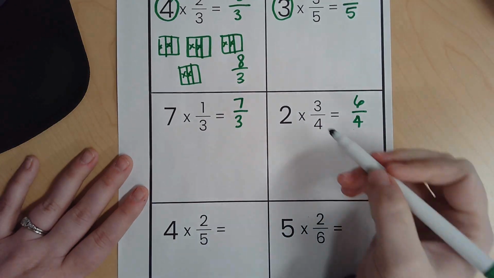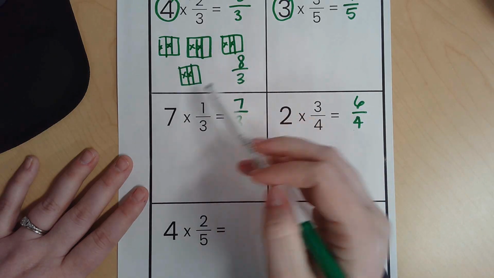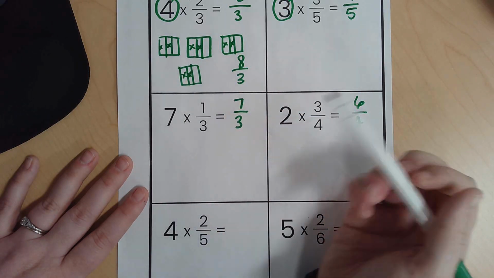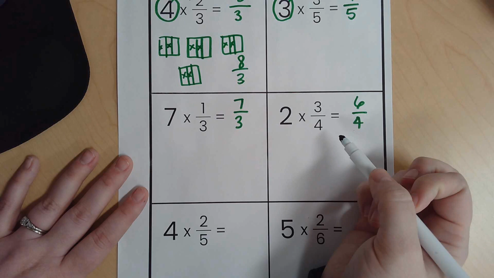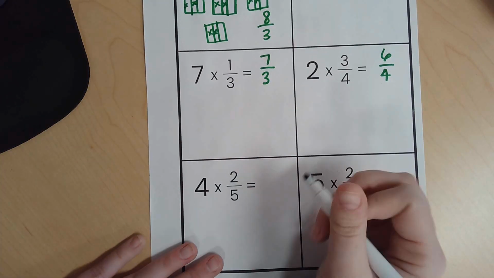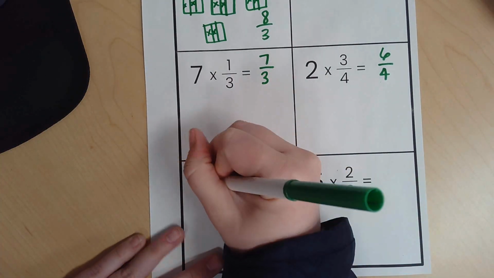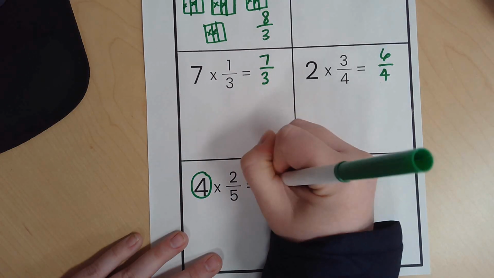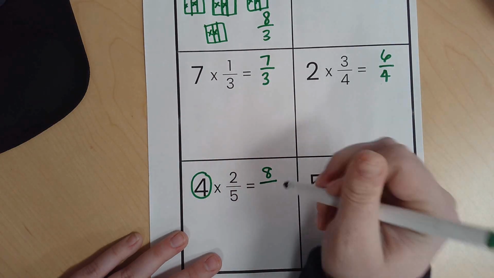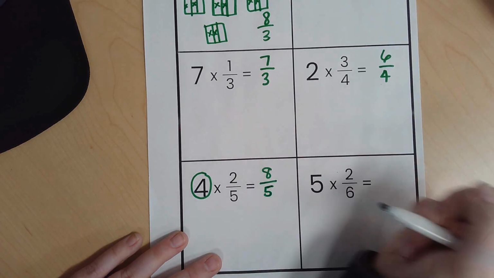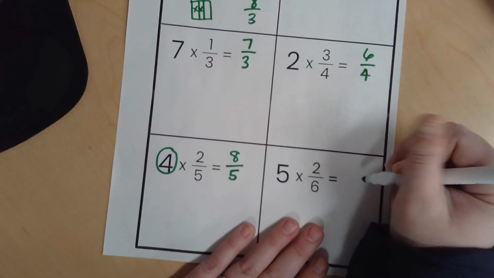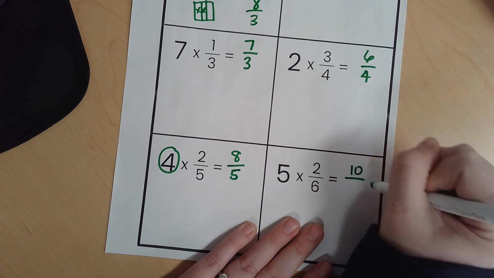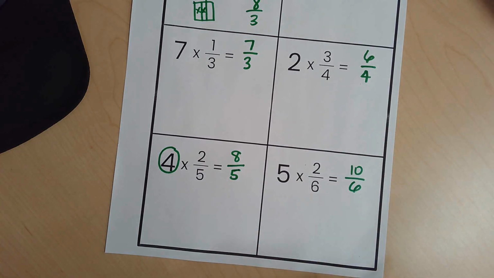And again, if you needed to, you could always draw a model, or you could do your repeated addition. But for this one, we're going to multiply our whole number times our numerator. 4 times 2 is 8. And then our denominator is fifths. And this one, 5 times 2 is 10. And our denominator is 6. Okay? So that's how you do the multiplication.